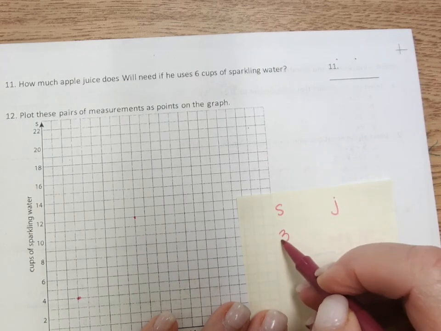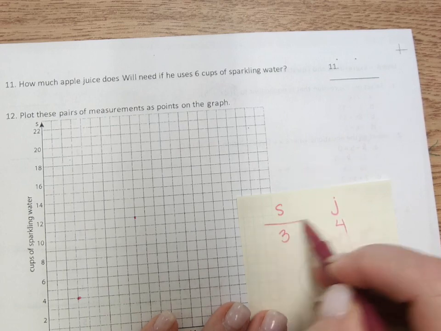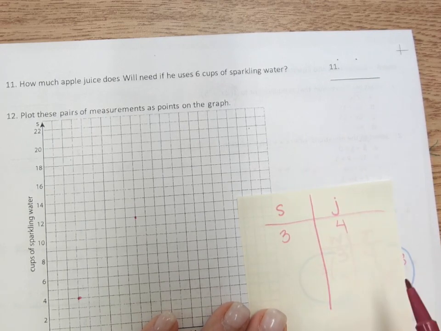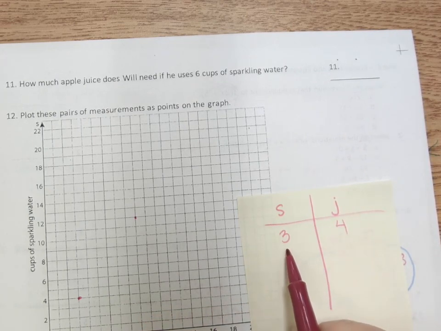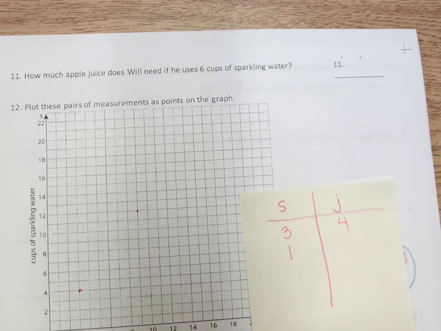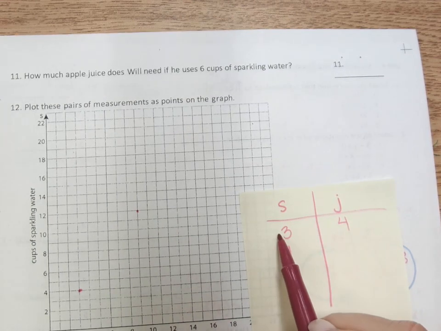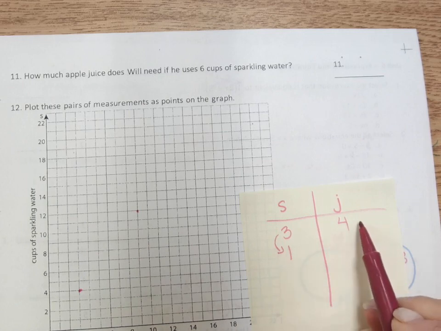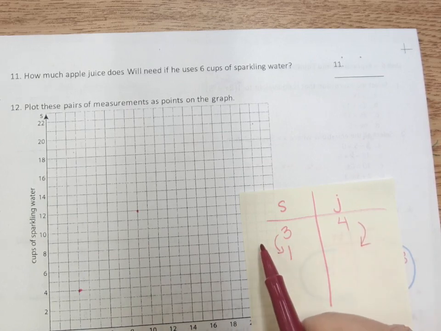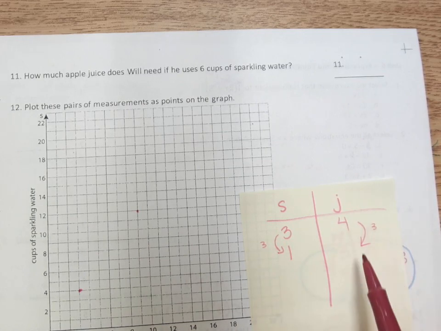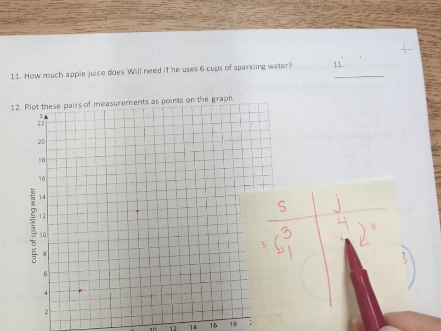We've got 3 waters and 4 juices. Okay? I want to get 1 water. So I'm going to divide by 3 and divide by 3. All fractions mean divide.